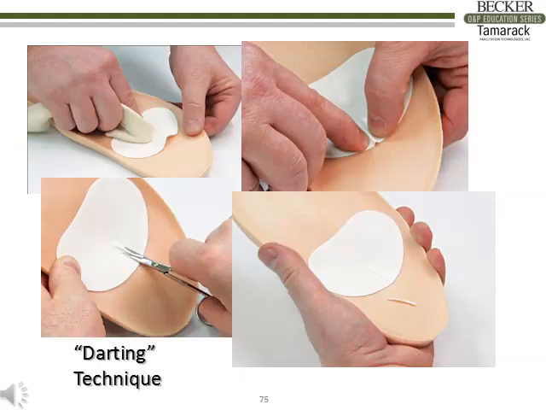The darting technique works well when the contours are severe. The accommodative insert used in these slides does not have severe enough contouring to warrant using the darting technique, but they show the steps well.